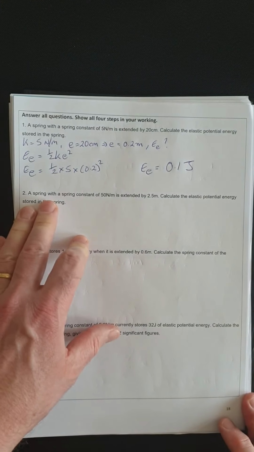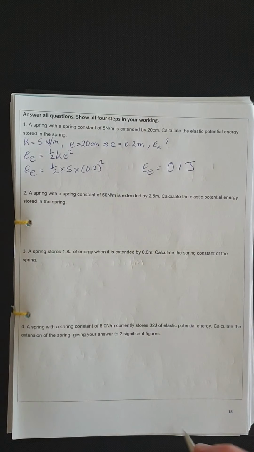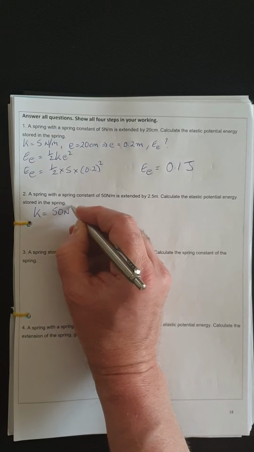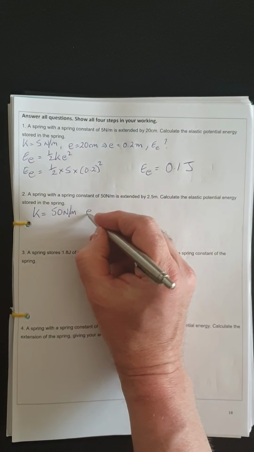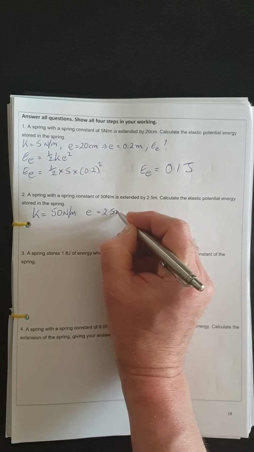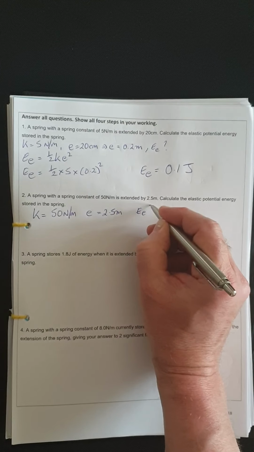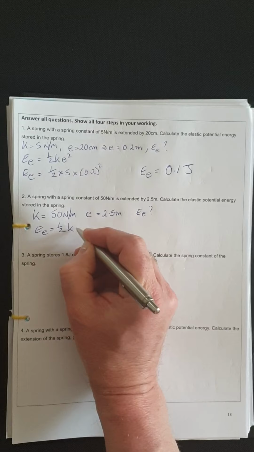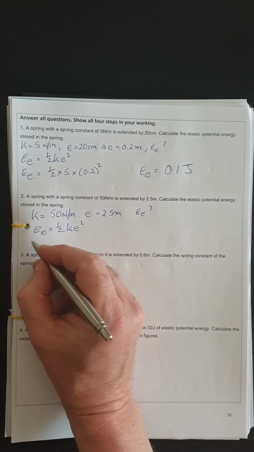Now we then have a spring with a spring constant of 50 newtons per meter. This time it's extended by 2.5 meters. And again, we're calculating elastic potential energy, which is a half times k times the extension squared.